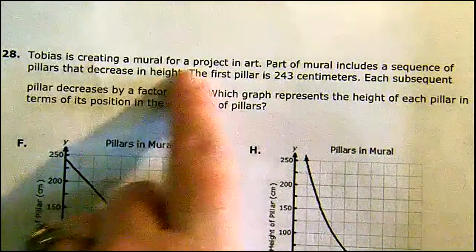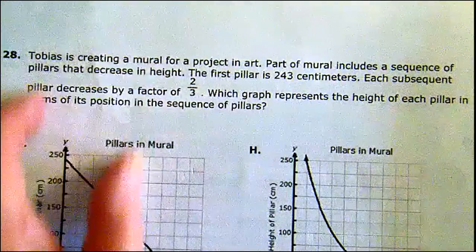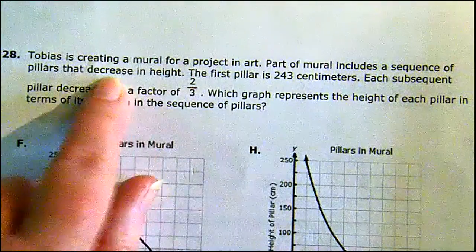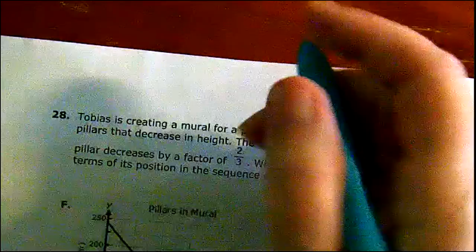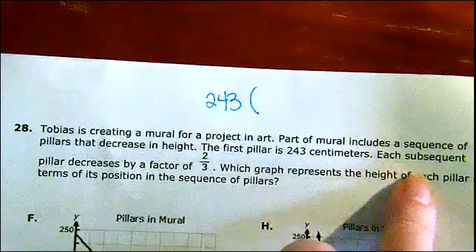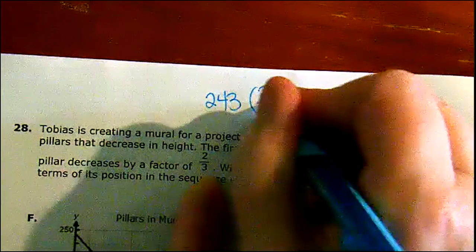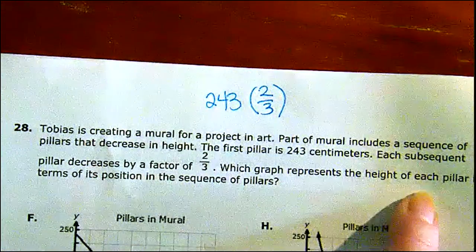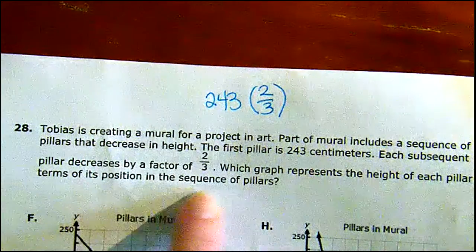So this is a mural for an art project. Pillars that decrease in height, so they're going down. The first pillar is 243. So that's my starting number. Each subsequent pillar decreases by a factor of 2/3, which represents the height of each pillar in terms of its position in the sequence of pillars.